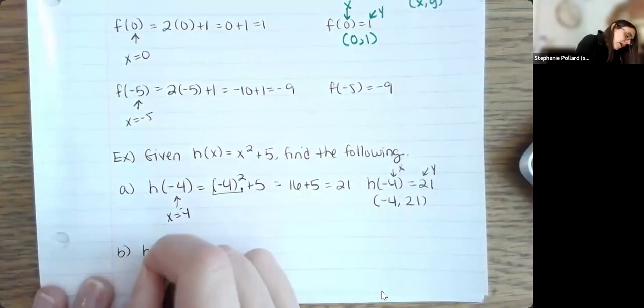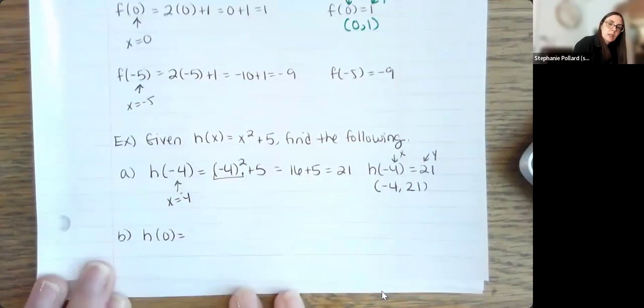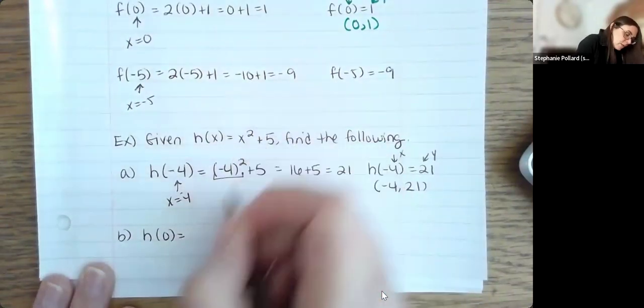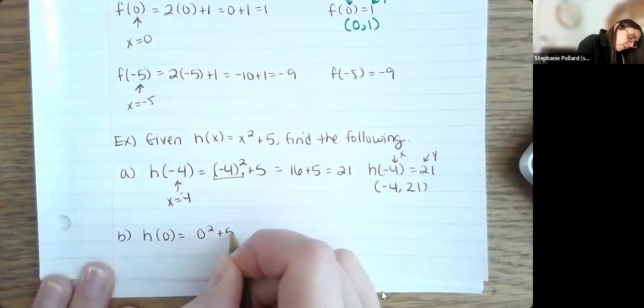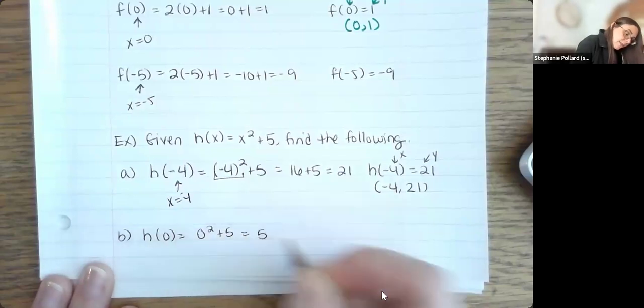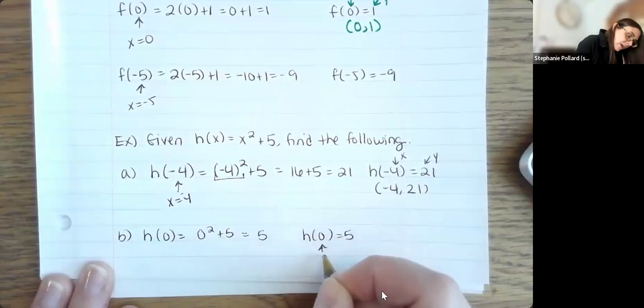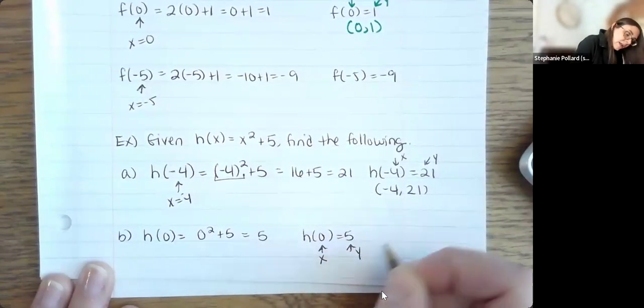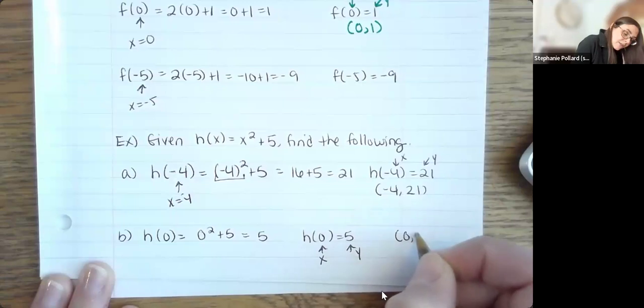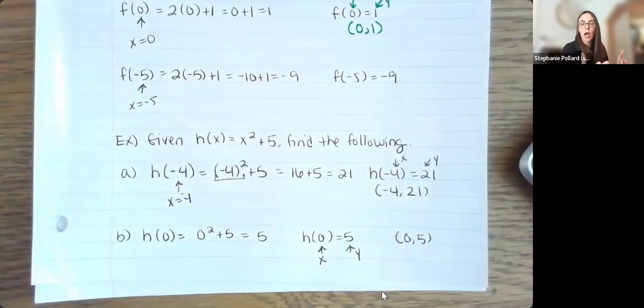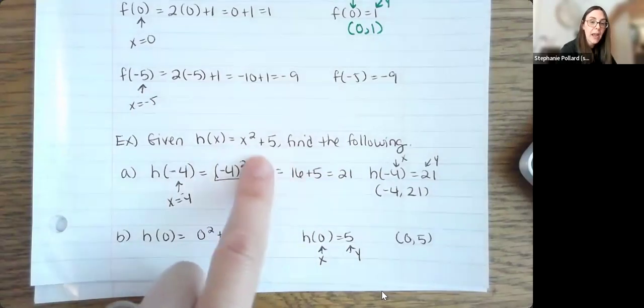Let's just do one more. How about h of 0? So we would go back to the original. I would do 0 squared plus 5. 0 squared is 0, so this is just 5. And h of 0 is equal to 5. So again, there's your x, there's your y. If you wanted to graph some points after this, you could write them as 0, 5 instead there.